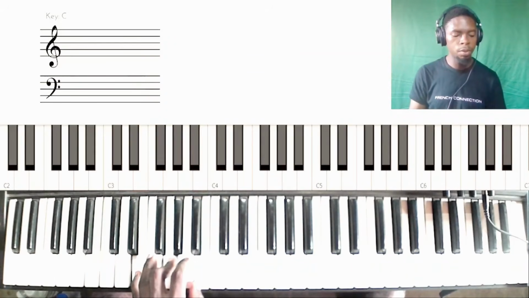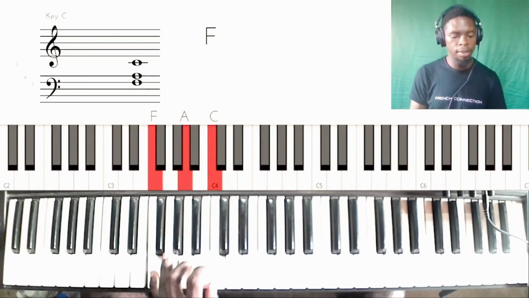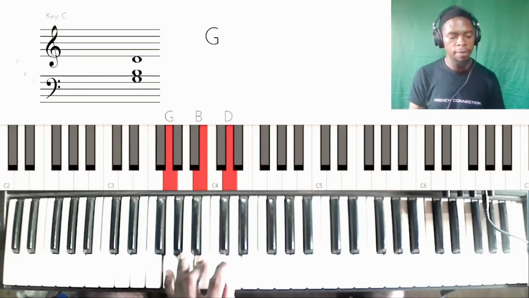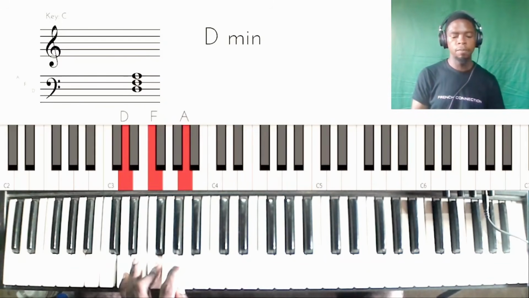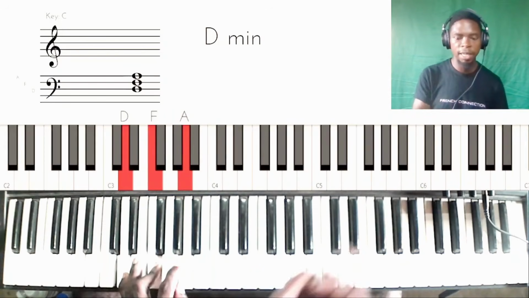I'm going to start with a progression on the 1 that moves to the 2, that moves to the 3, then goes to the 4th and comes back to the 1. Okay, so on the right hand I'm going to play a melody.